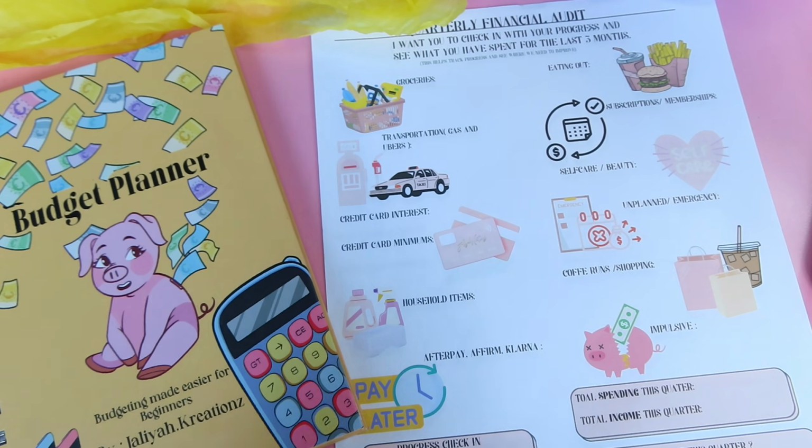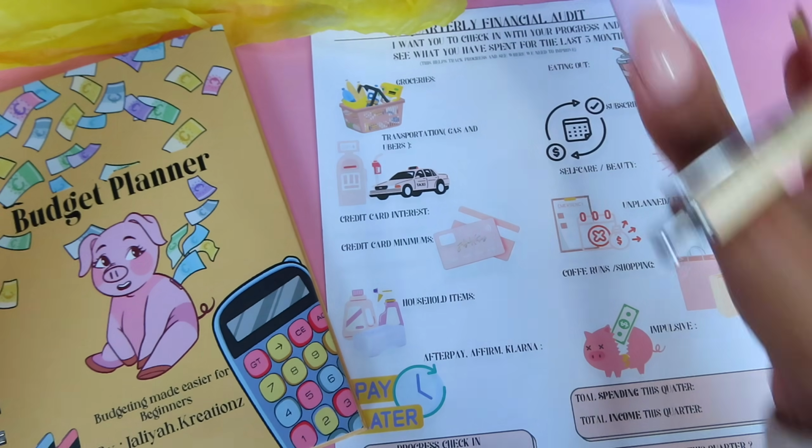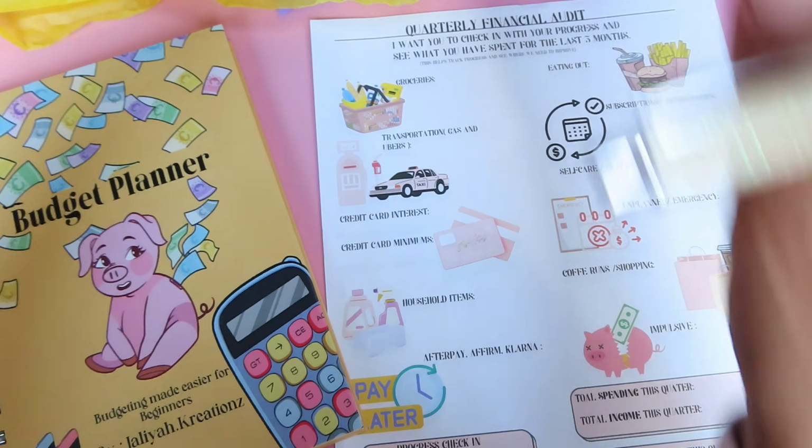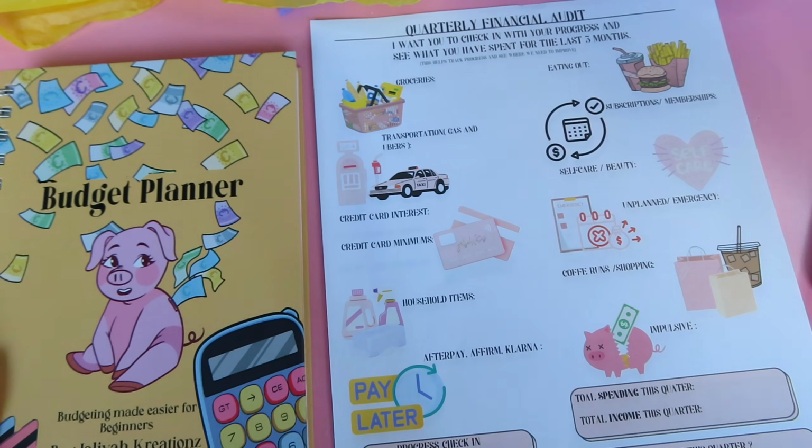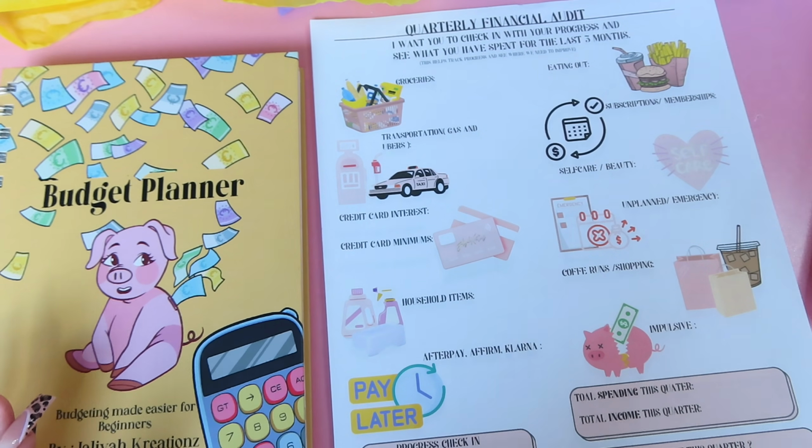So guys, today we're going to be talking about how to do a quarterly audit. We're currently jumping into a new quarter which starts in October. It's currently October 3rd as I'm making this video. I'm going to be showing you guys how you can properly do a quarterly audit.